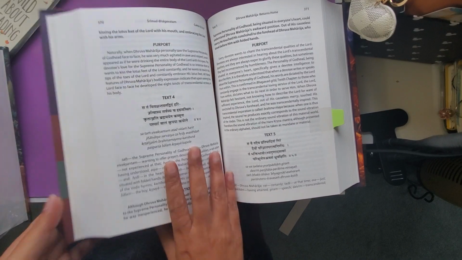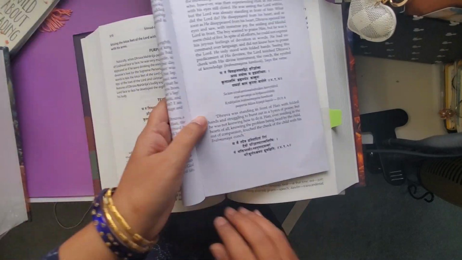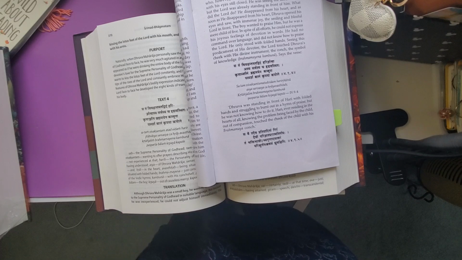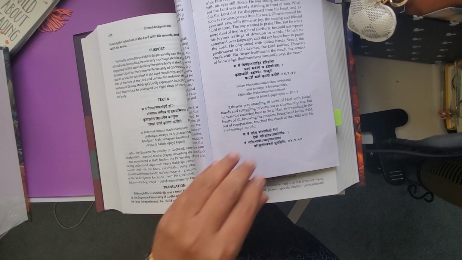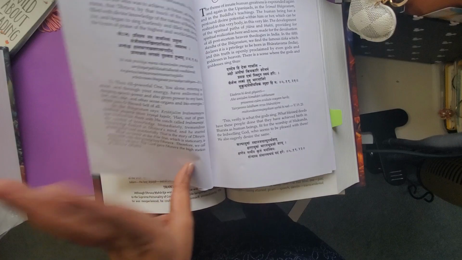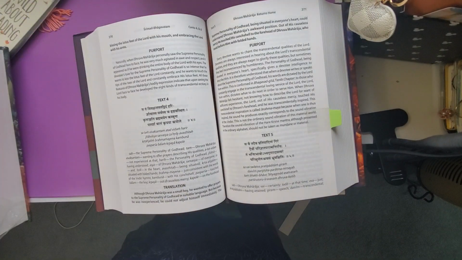Let's see what Swami Ranganathananda says. Dhruva was standing in front of Hari with folded hands and struggling to burst out in hymn of praise, but he was not knowing how to do it. Hari, ever residing in the hearts of all, knowing the problem being faced by the child, out of compassion, touched the cheek of the child with his Brahmanya conch. Now the next one is the 5th verse, which we will read from here.